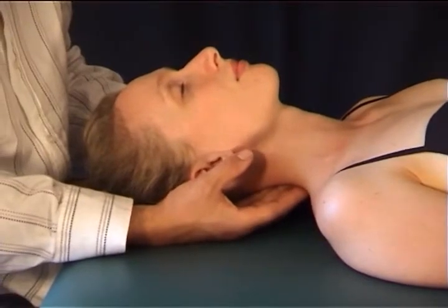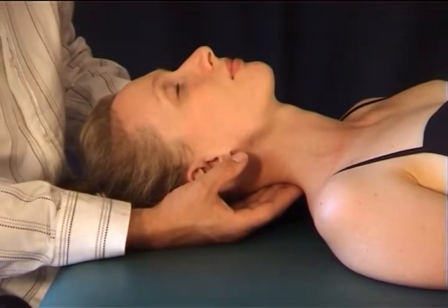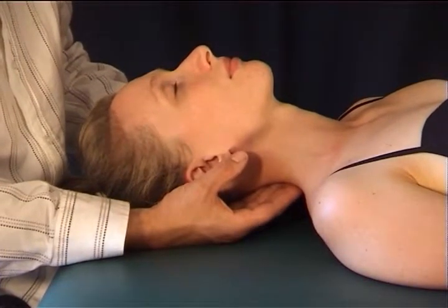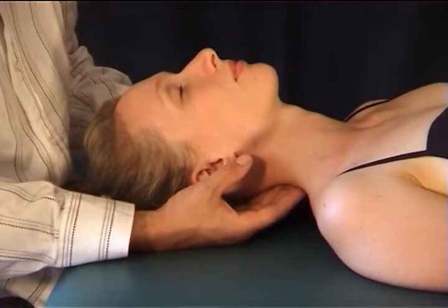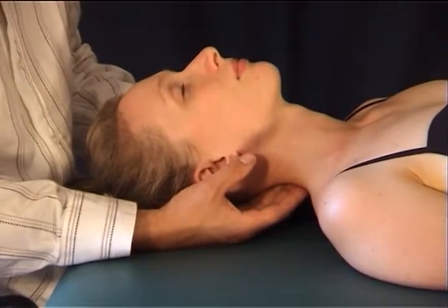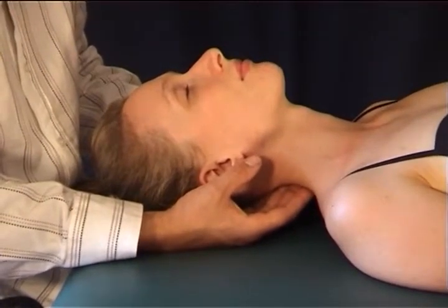And once again, working systematically at the outset, and the more you do it, the more you'll be able to ascertain where the specific restrictions are, and that would then be your focus, of course.